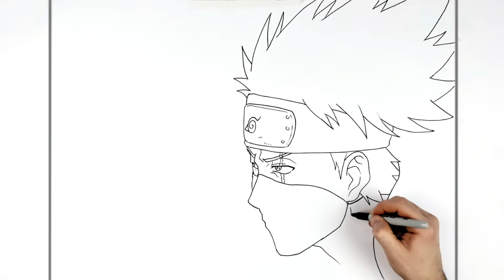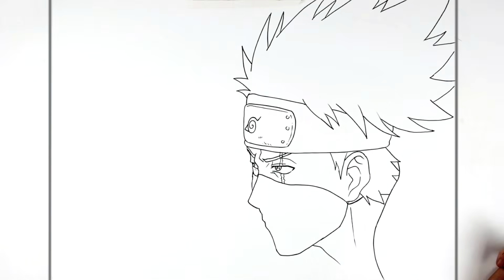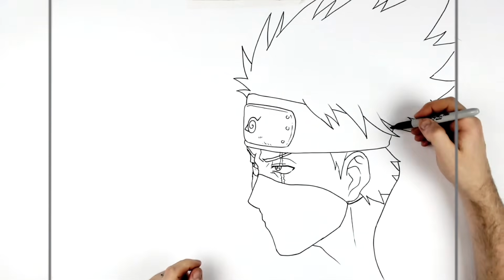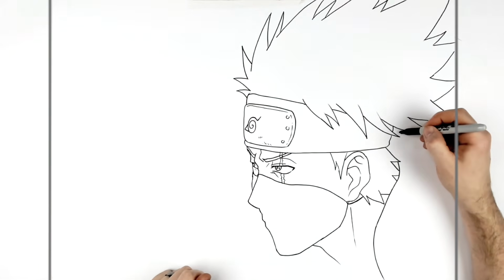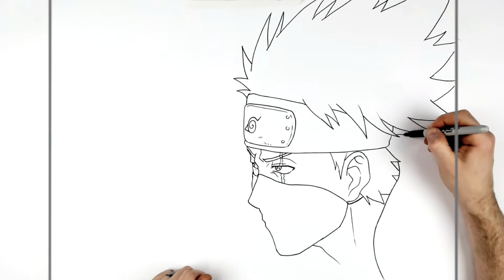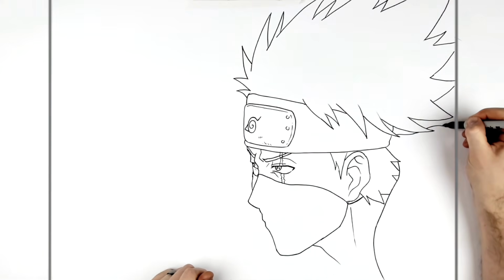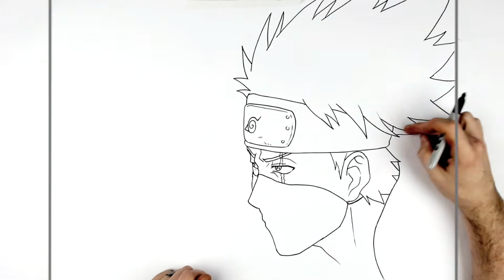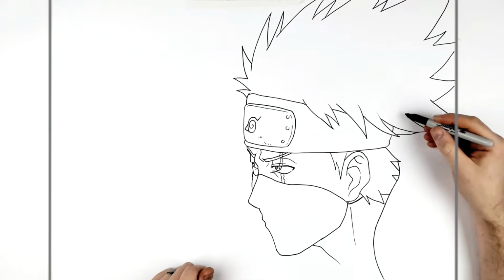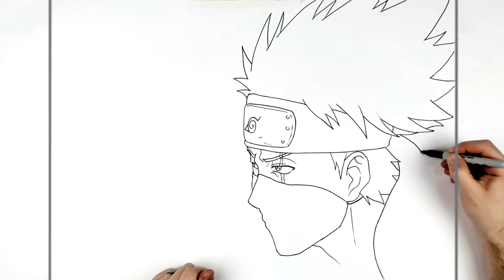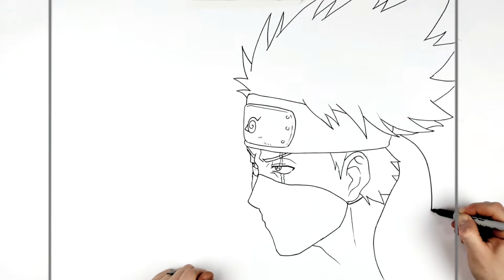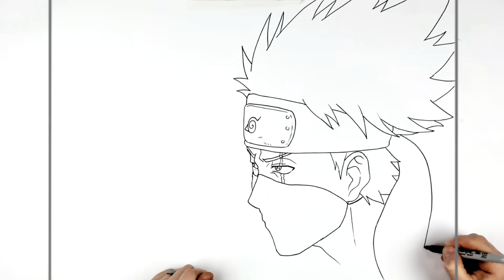There should be a neckline here. And then the rest of his armor coming out from behind his headband here. So we got just a little bit more headband sort of tied back there. It's part of the fabric. And then the other side of the armor. Down like so, into there.